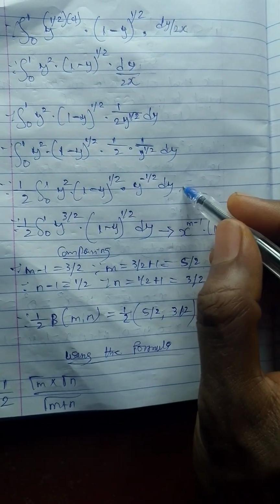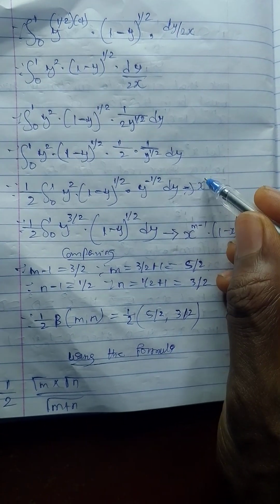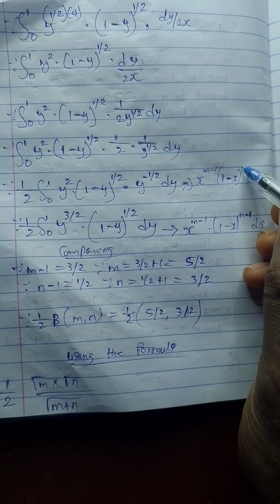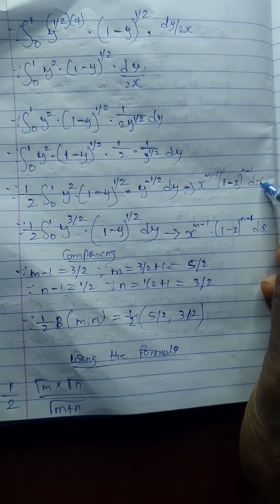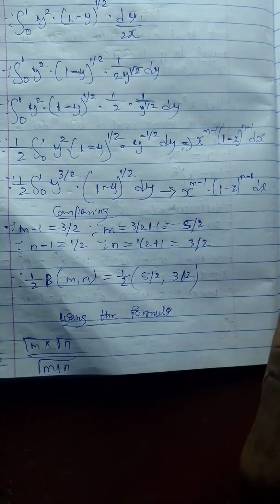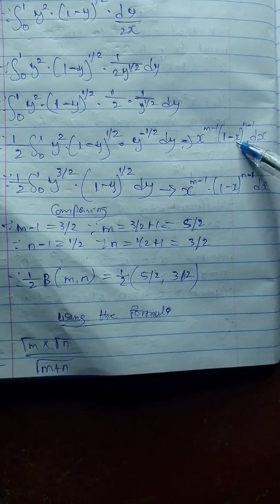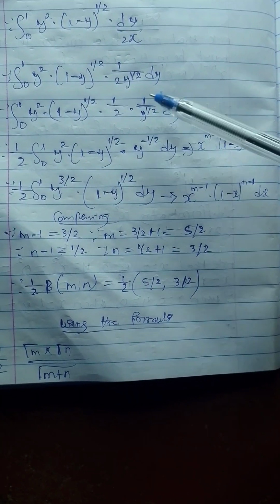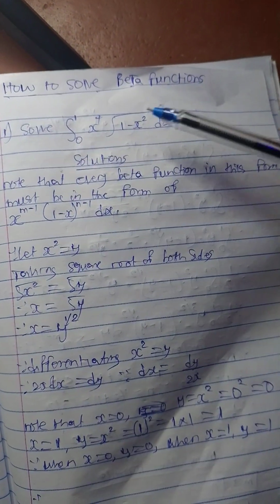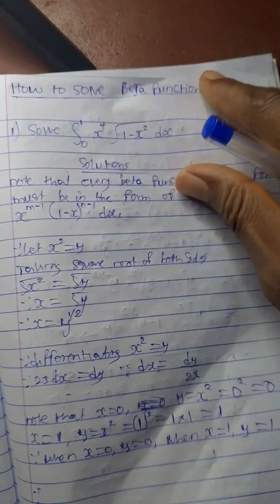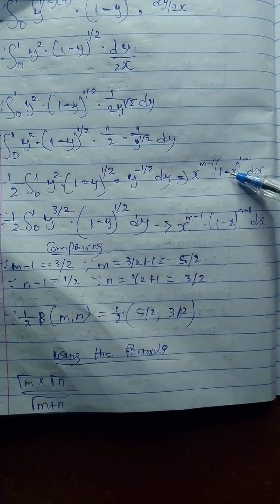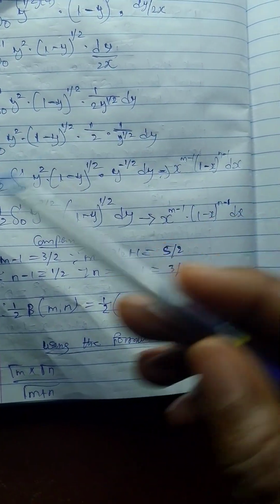So if you compare this equation now with this equation, which is x raised to power m minus 1 bracket 1 minus x raised to power n minus 1 dx. If you compare, I have 1 minus x, and here I have 1 minus y, so the equation is balanced. As I said earlier, you must get y and 1 minus y. If you check the terms they gave us, every time there was in x, so it's a must that you change every term here to be in y. So if you check, this term here is 1 minus x, here is 1 minus y, so it is balanced, it's correct.